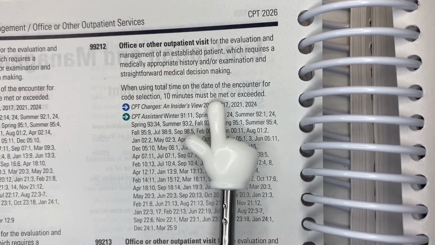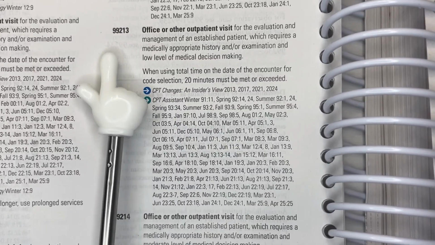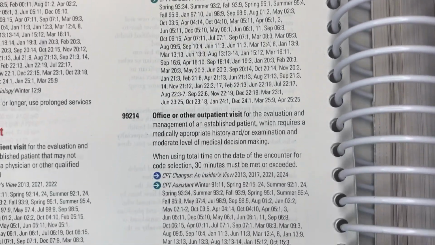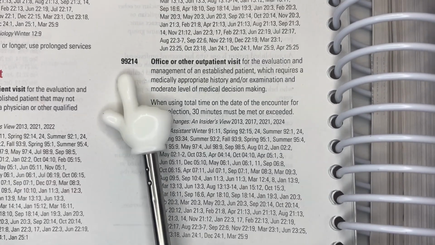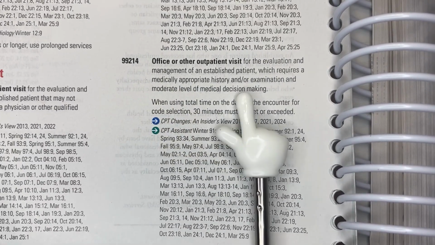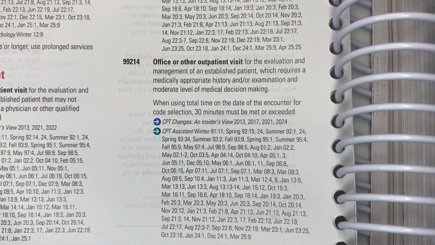That is 10 minutes or more. The 99213 is 20 minutes or more. And the 99214 is 30 minutes or more. So this is our office visit code. Now we found our office visit code, which is the 99214.